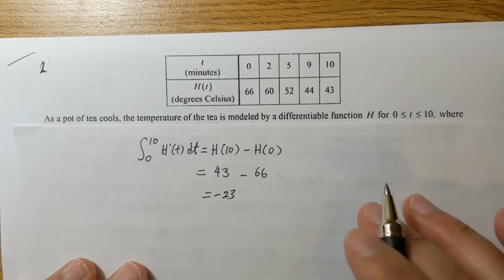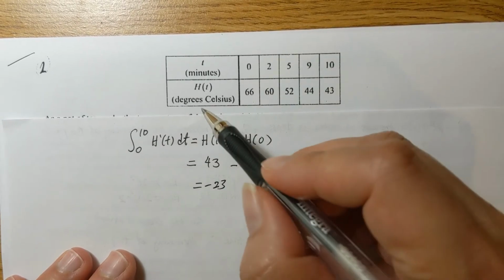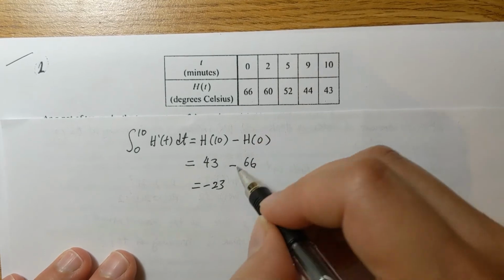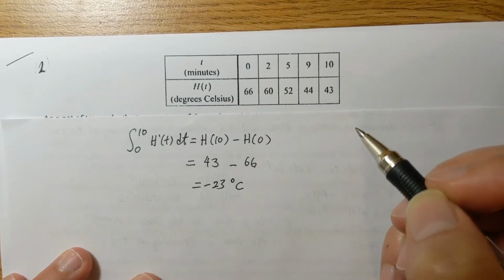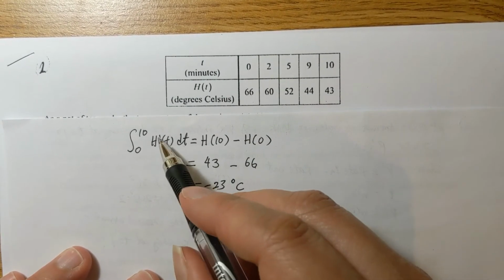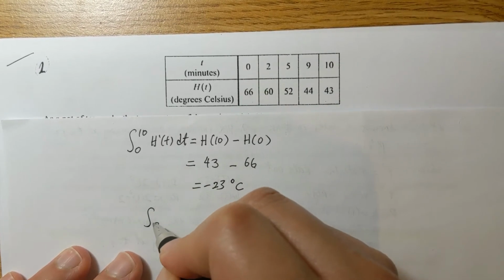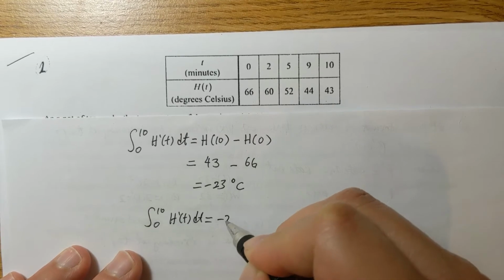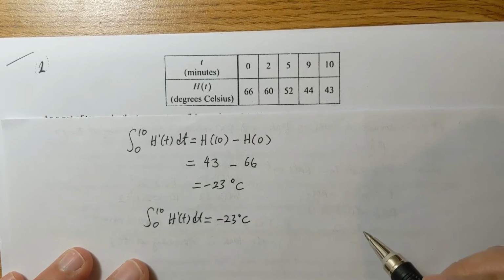The question asks you to find the unit. The unit of h is degrees Celsius. Degrees Celsius subtract degrees Celsius, you still get degrees Celsius. So now we found the value of this. So therefore the integral from 0 to 10 of h prime of t dt equals negative 23 degrees Celsius.